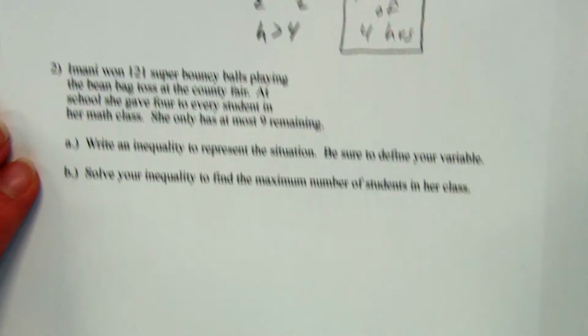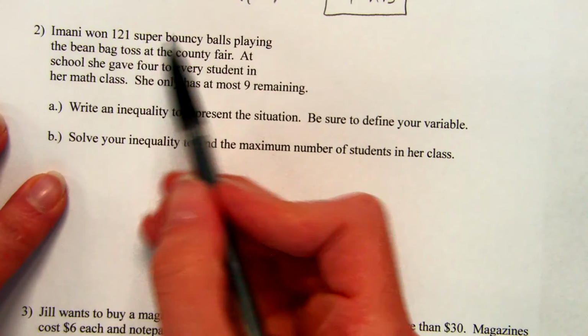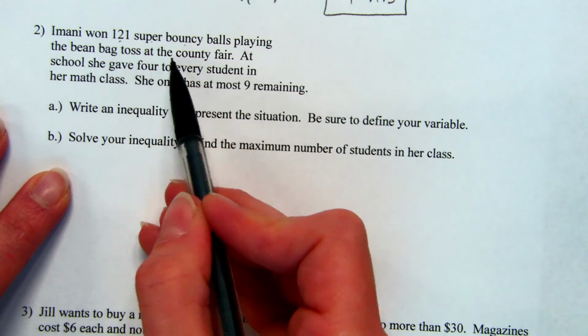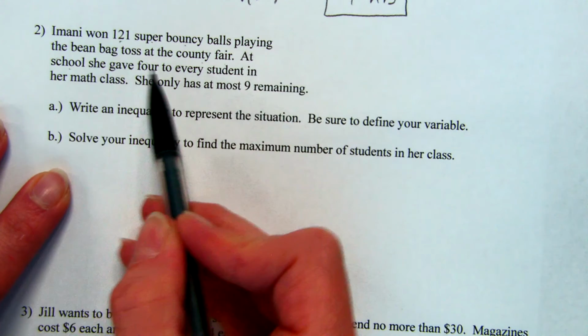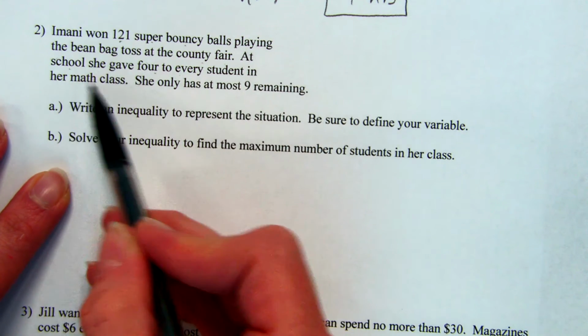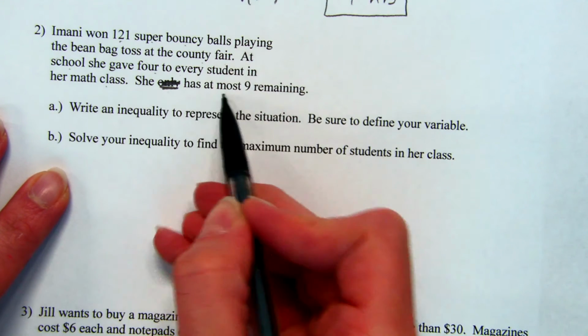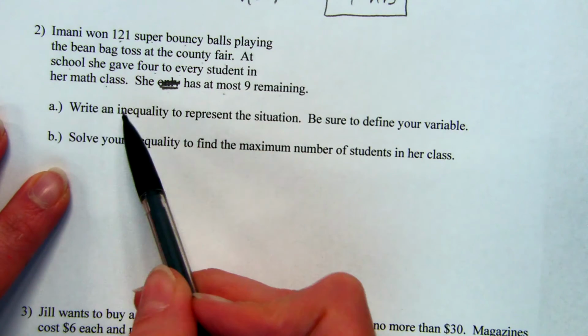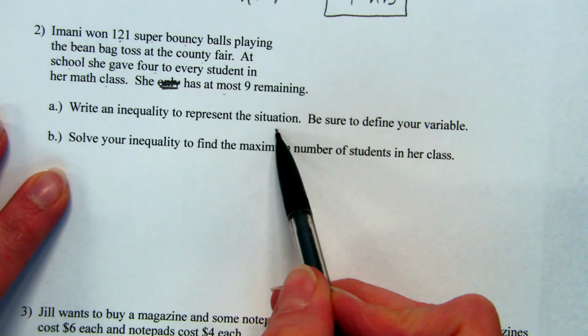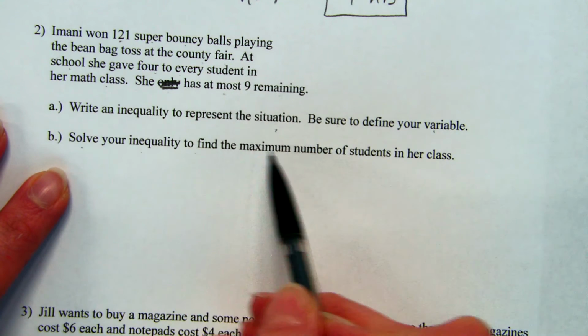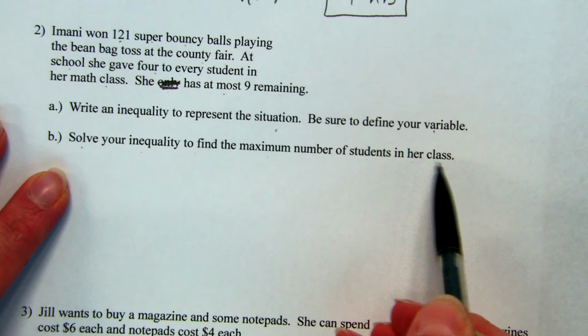Let's look at number 2. Imani won 121 super bouncy balls playing the beanbag toss at the county fair. At school, she gave 4 to every student in her math class. She has at most 9 remaining. Write an inequality to represent the situation. Be sure to define your variable. Solve your inequality to find the maximum number of students in her class.